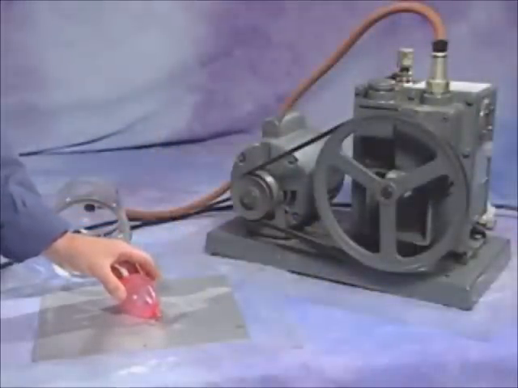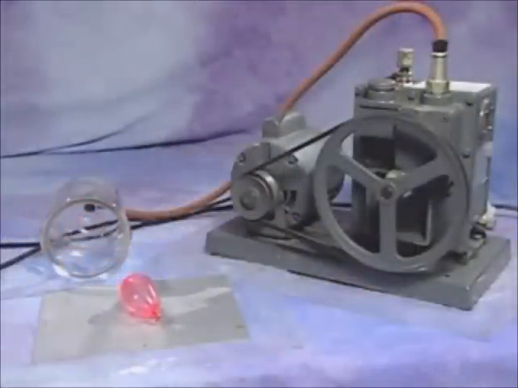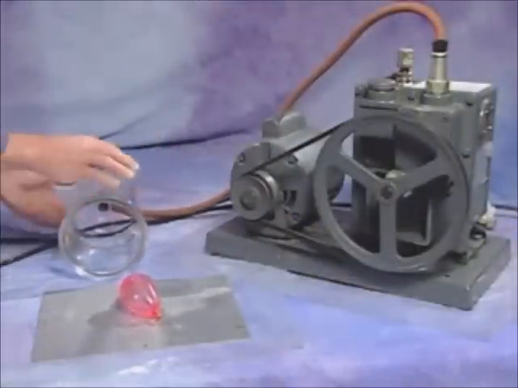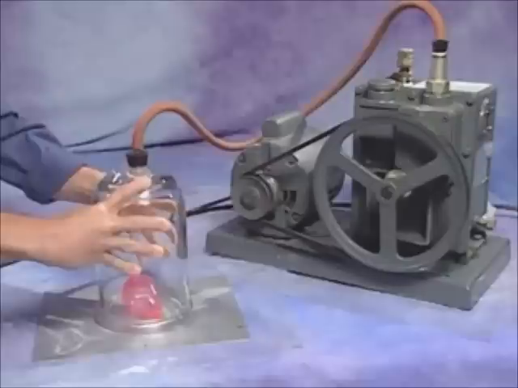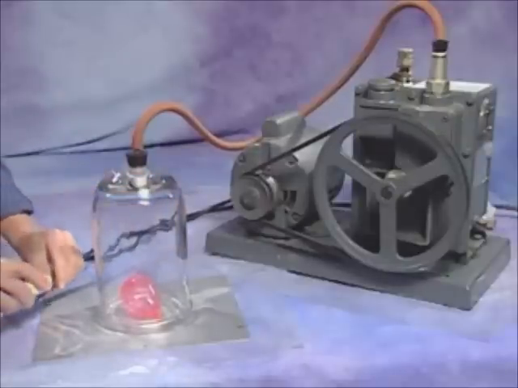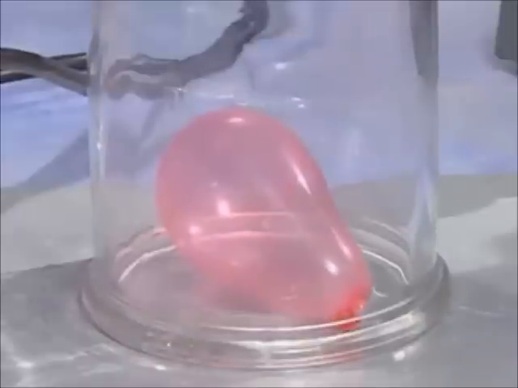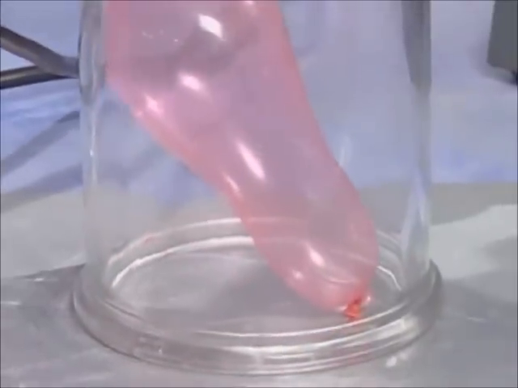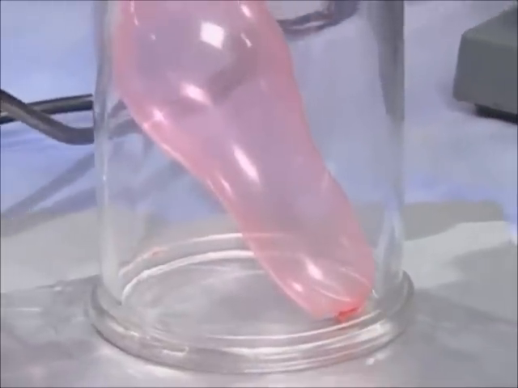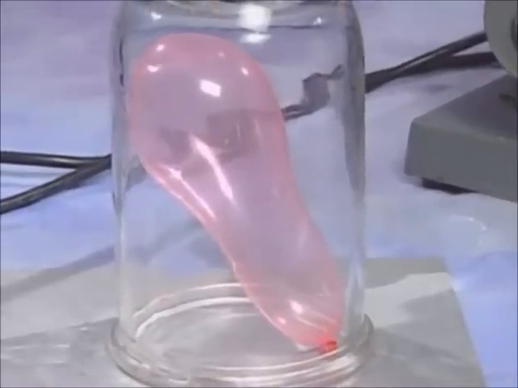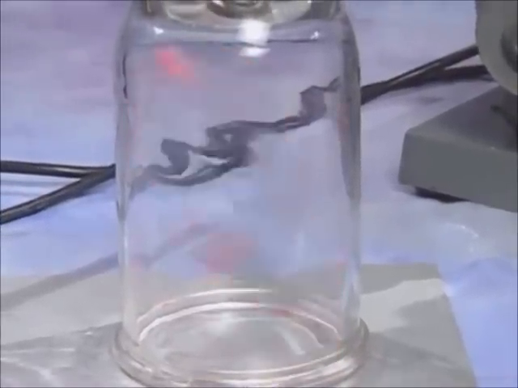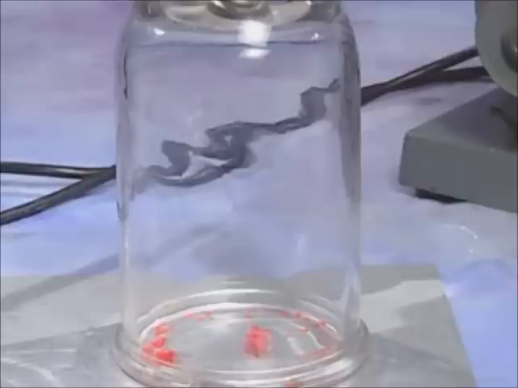Suppose this red balloon represents the lungs of a diver. Like a diver ascending too quickly, holding his breath, the surrounding pressure on his lungs decreases significantly, while the pressure inside his lungs increases. This would cause his lungs to expand rapidly. If the pressure differential is great enough, a diver could experience lung rupture. This can occur with as little as 1 meter or 3 feet of depth change.